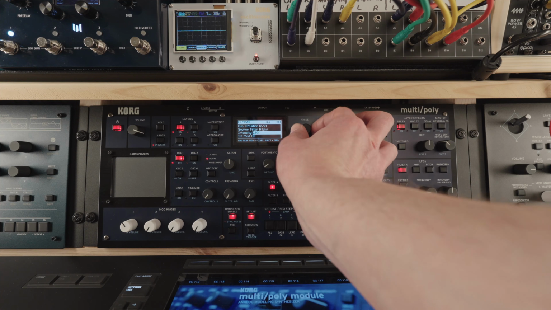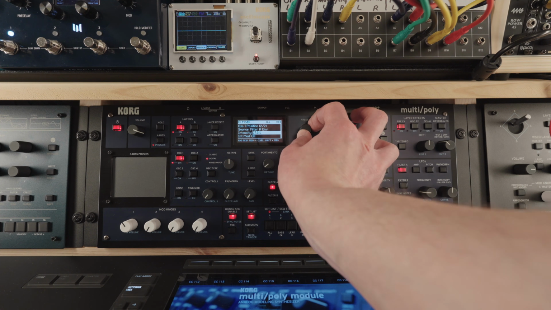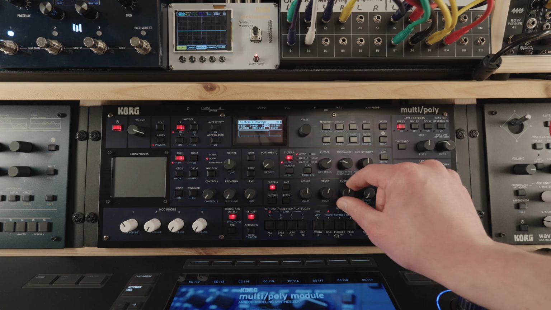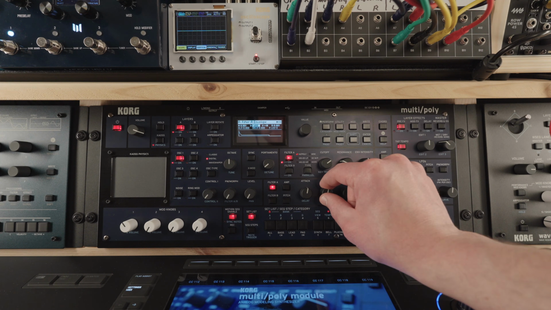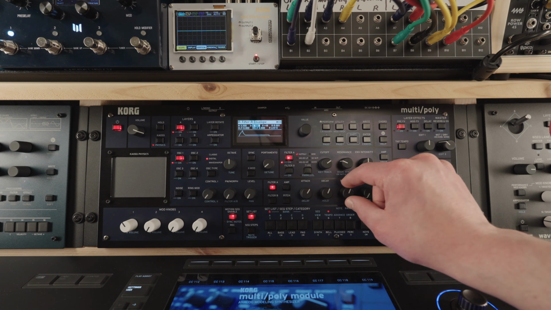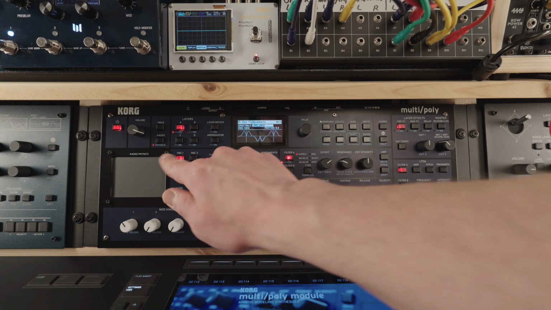And we'll have the intensity at, let's say, 3%. And we'll set this to shape like this, let's say, and try to see what happens here.